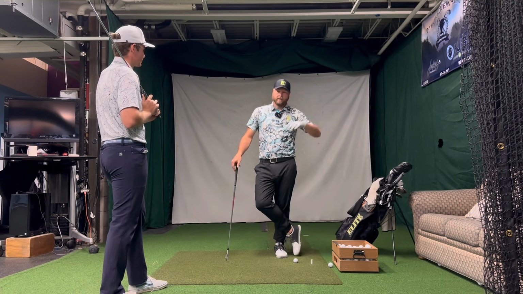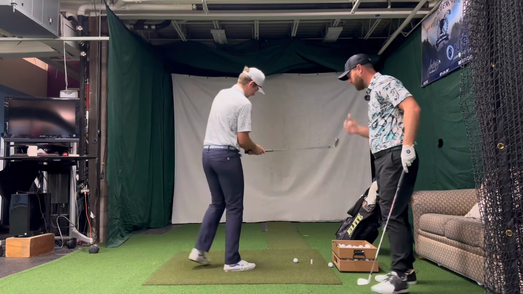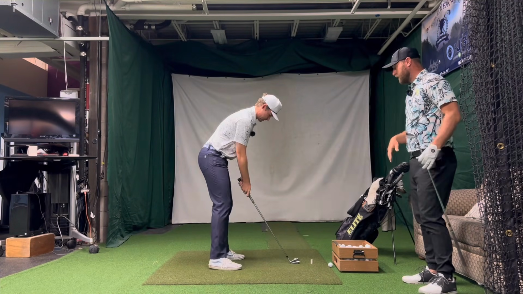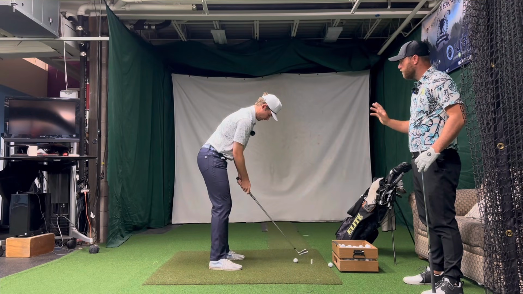Different topic. But let's show how to put this into some action here. So let's do a modified 2-piece. All you're going to do, Tej, is work into P5 appropriately here.